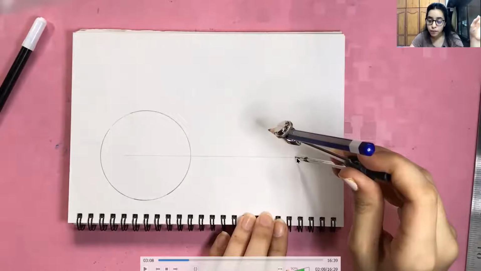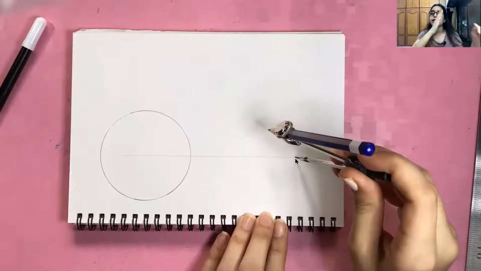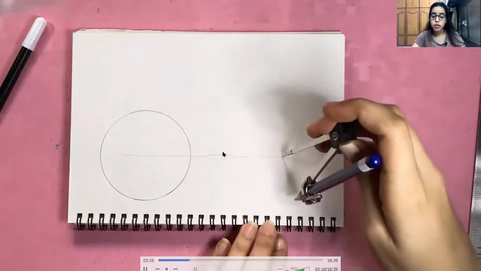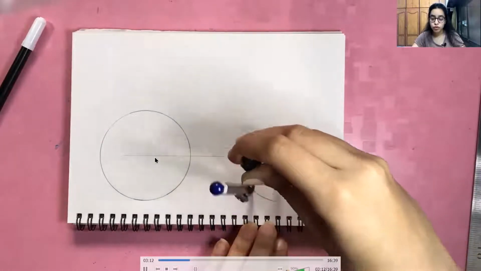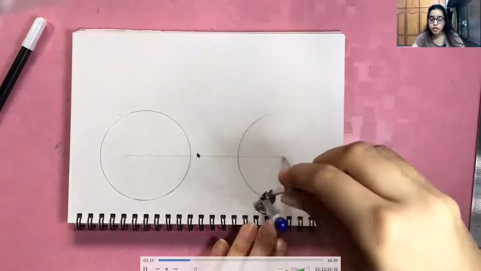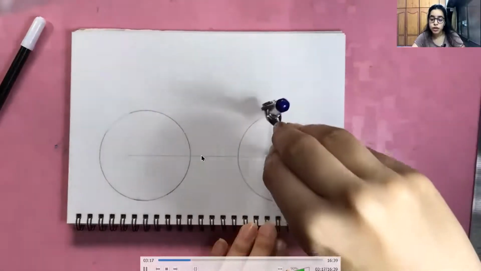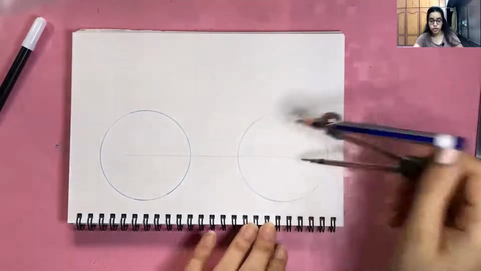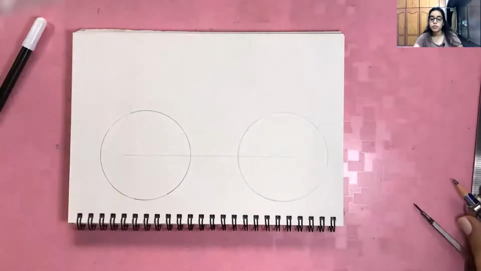Look how I am placing it on the line and slightly at the right side now. So make sure that there is good amount of gap between the 2 circles that we are creating. Okay, so this is the gap between the 2 circles that you can see over here, and we have these 2 circles ready now.